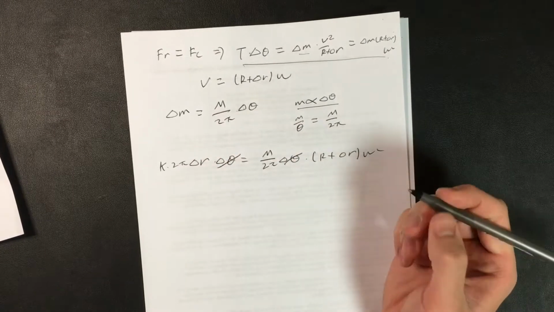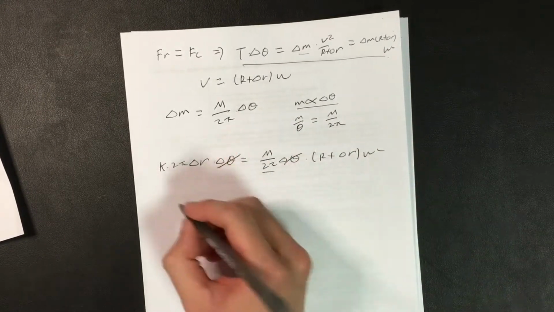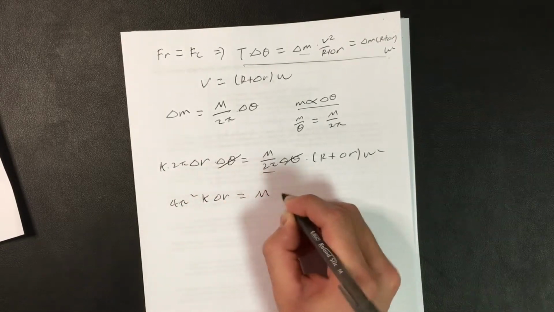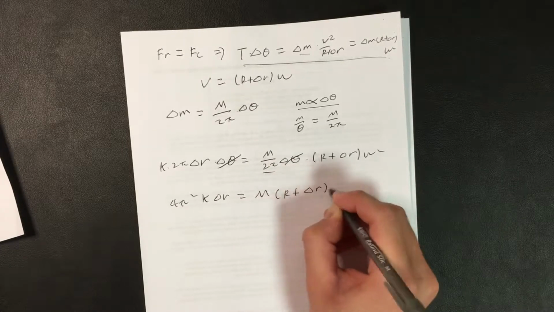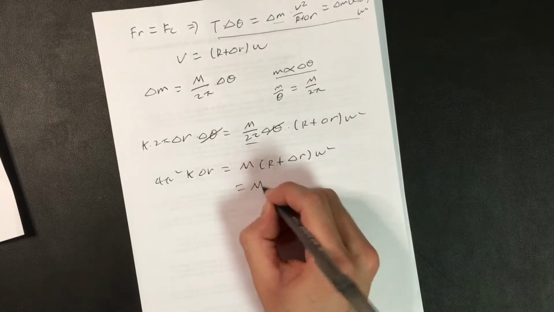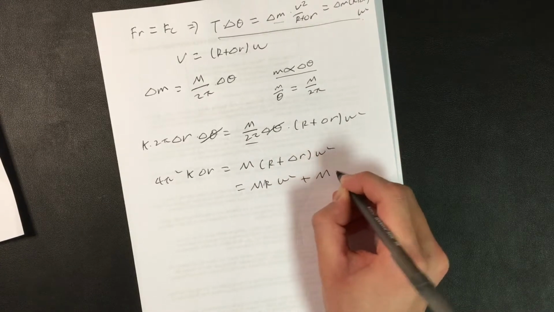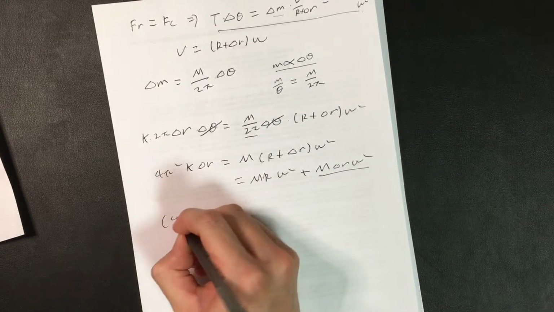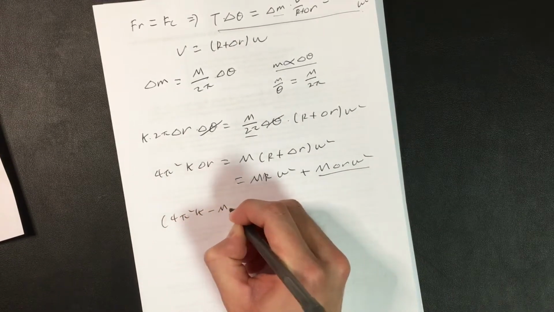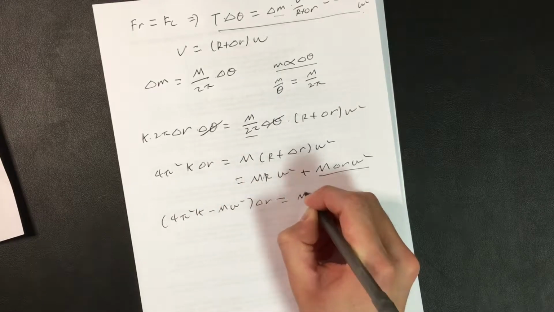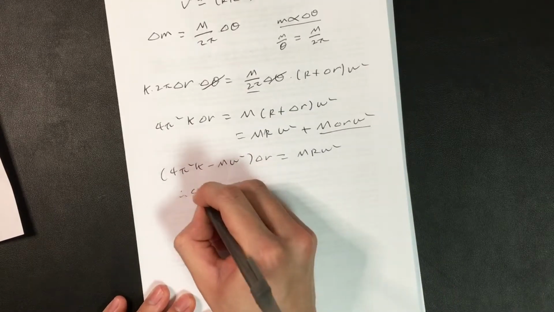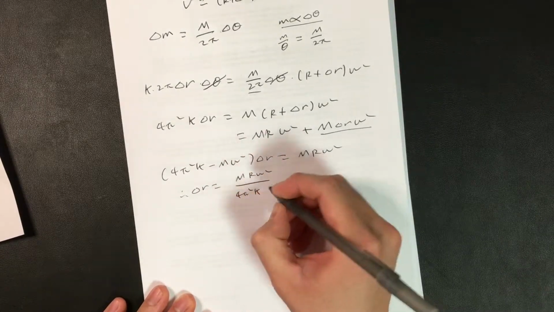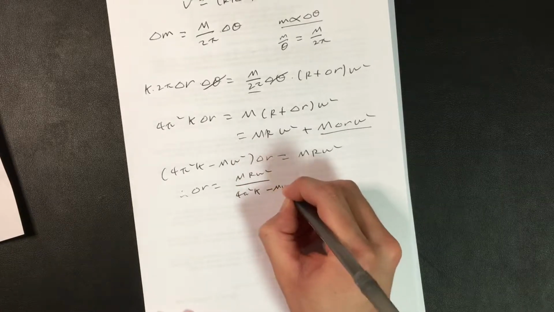Canceling out the delta theta, and multiplying out the 2 pi, I get 4 pi squared k delta r equals M times big R plus delta r omega squared, which equals M r omega squared plus M delta r omega squared. If I move this term to the left, I get 4 pi squared k minus M omega squared, times delta r, equals M r omega squared. Therefore, delta r equals M r omega squared over 4 pi squared k minus M omega squared.